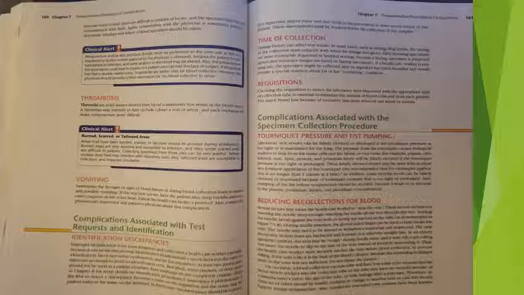Complications associated with test requests and identification. Identification discrepancies. Improper identification is the most dangerous and costly error a healthcare worker can make. Because it can be life-threatening, identification should include a match between the patient's identification, his or her verbal confirmation, and the test requisition. At least 2 patient identifiers are necessary to avoid an identification error.